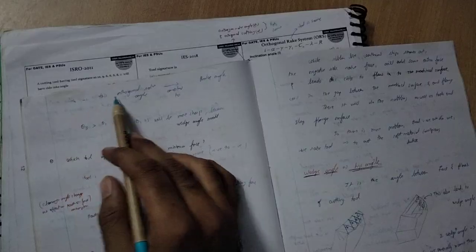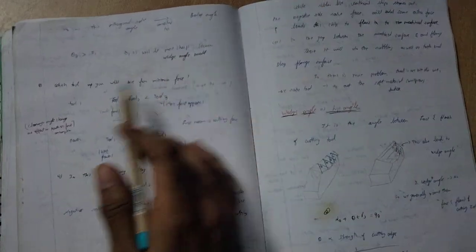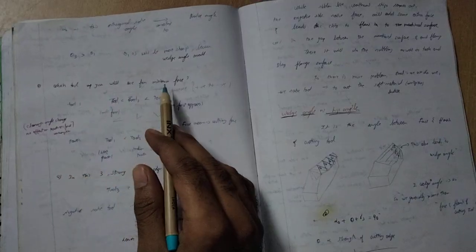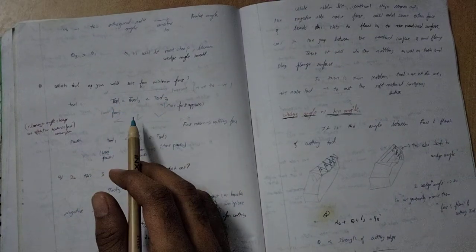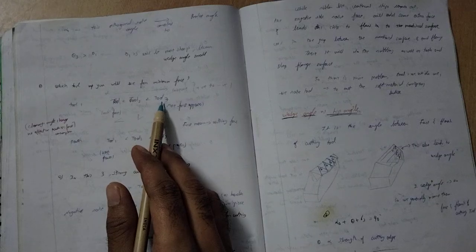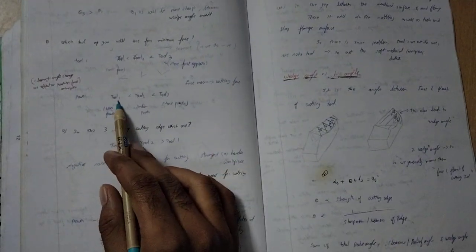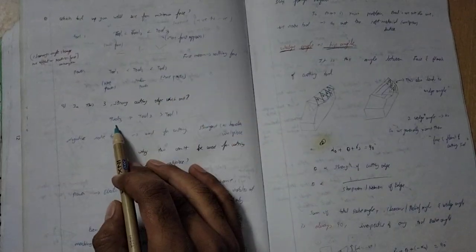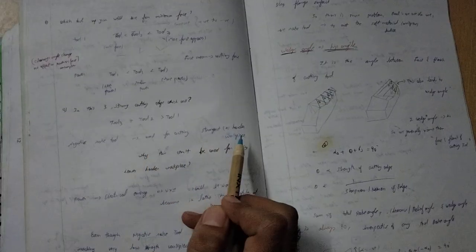So alpha b, the orthogonal rake angle, is converted to rake angle. I think you can understand. Which tool will be used for minimum force? Definitely tool 1 will use much less. But tool 3, the negative rake angle, will use much more force. So tool 1 has the lowest power, tool 2 medium, and tool 3 the highest power. Tool 3 is stronger. It's a negative rake angle, used for cutting stronger and harder pieces.